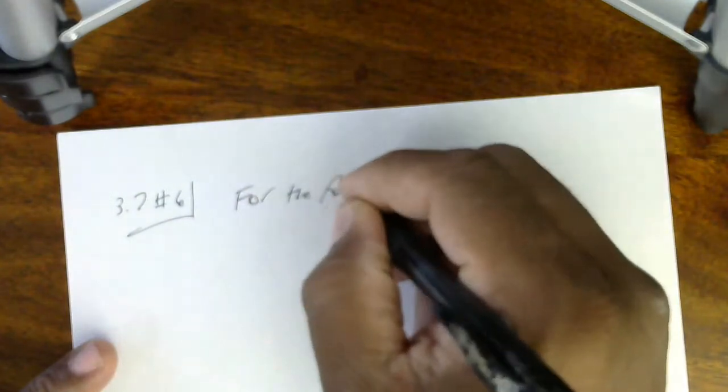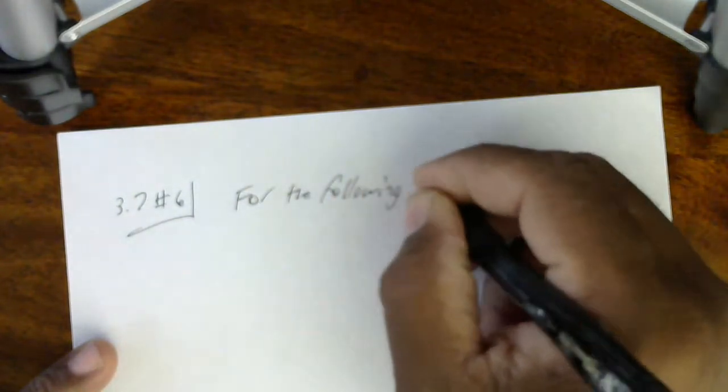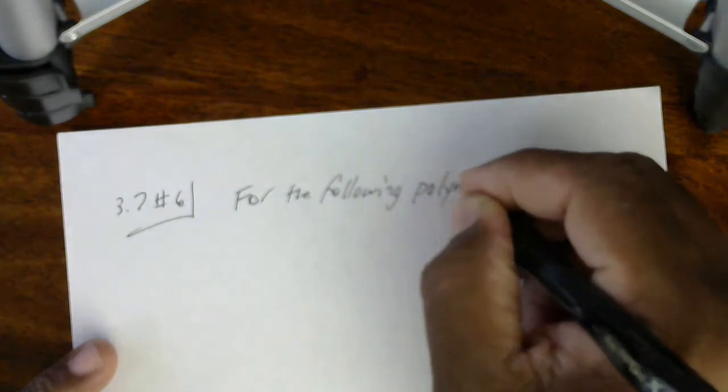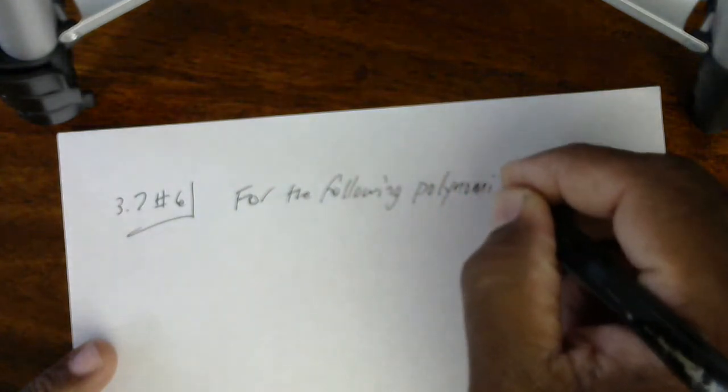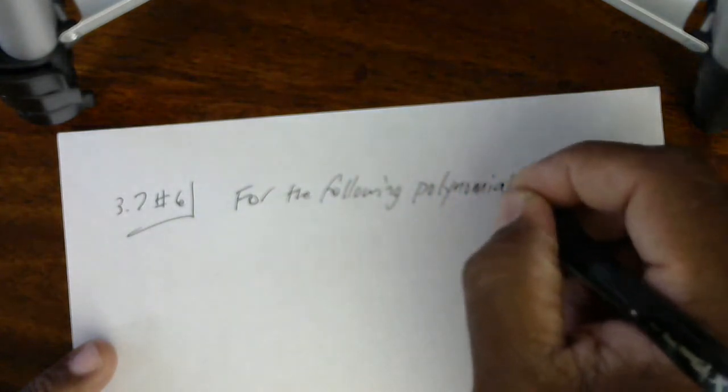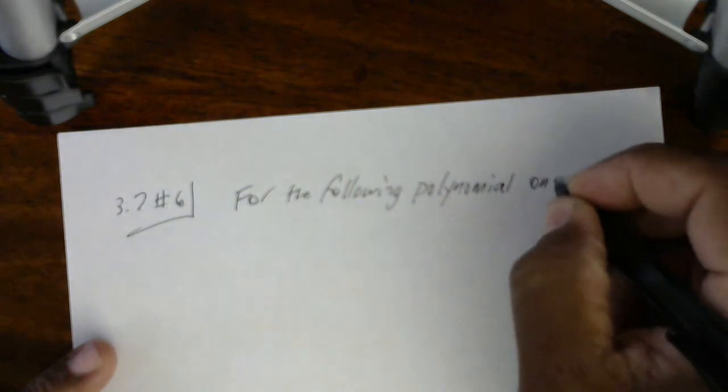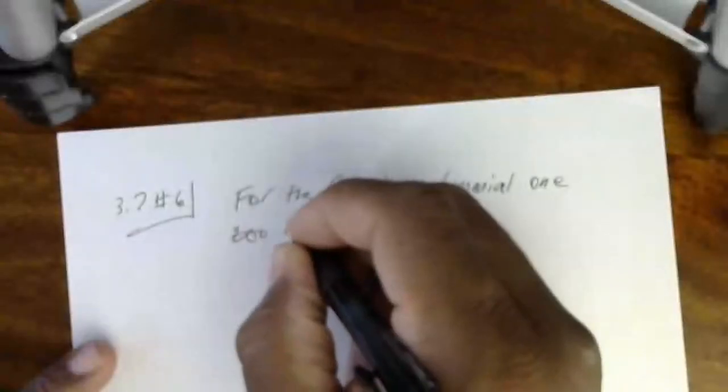For the following polynomial, one zero is given.